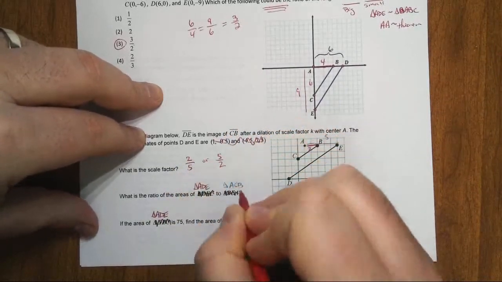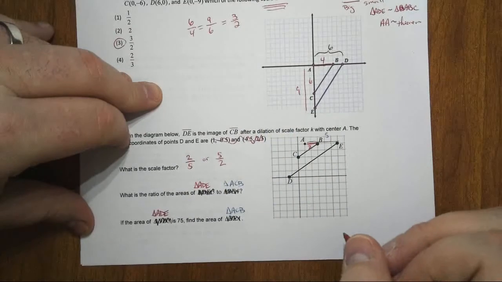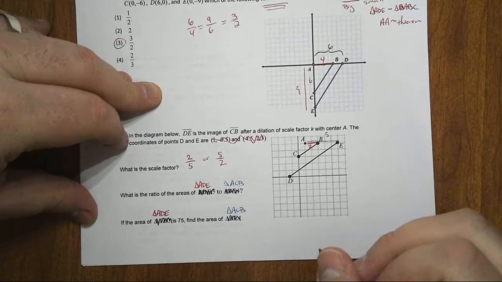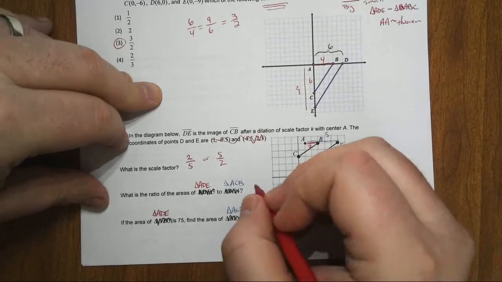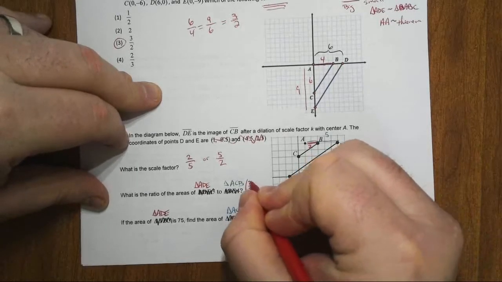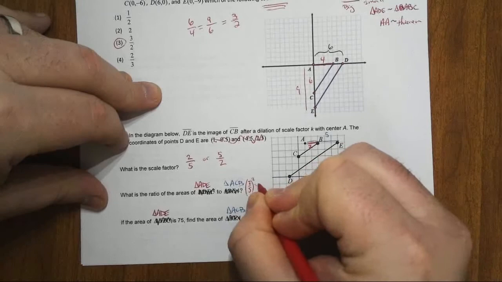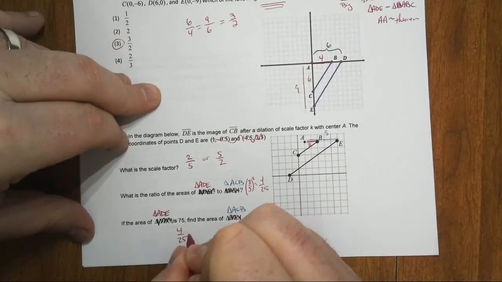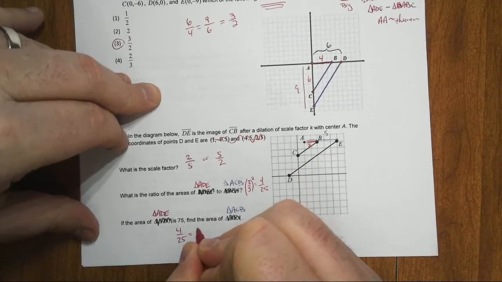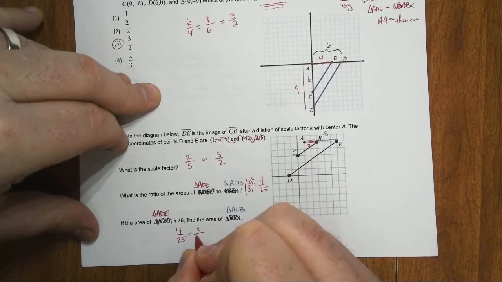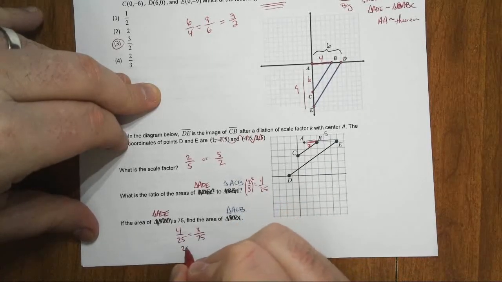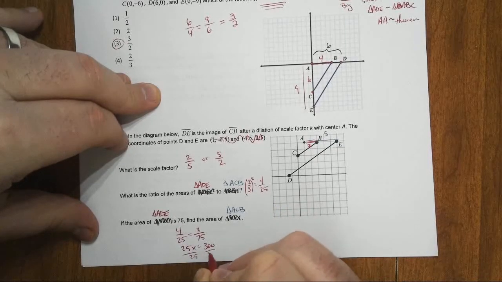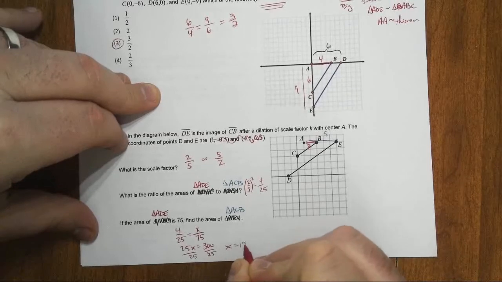Just be careful if they say which one's which, right? Like this to this, or triangle ABC to triangle AED. Just be careful. The ratio of the areas is that squared. So 2 over 5 squared is just going to be 4 over 25. And then we're going to use that 4 over 25 to solve for x over 75 here. So we get 25x is equal to 300. We divide out, and x is going to equal 2.